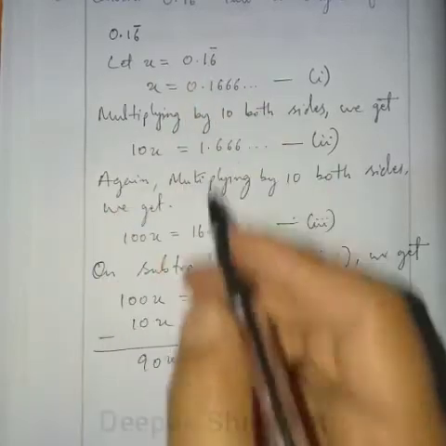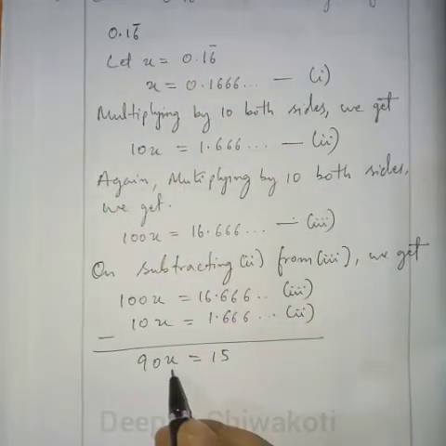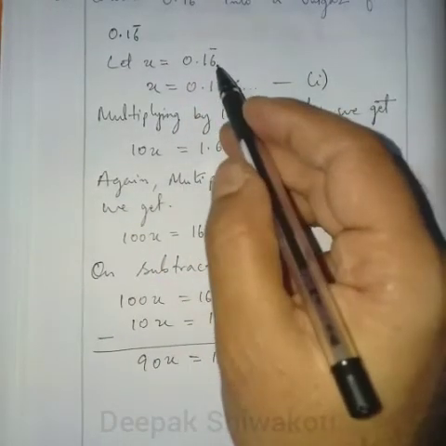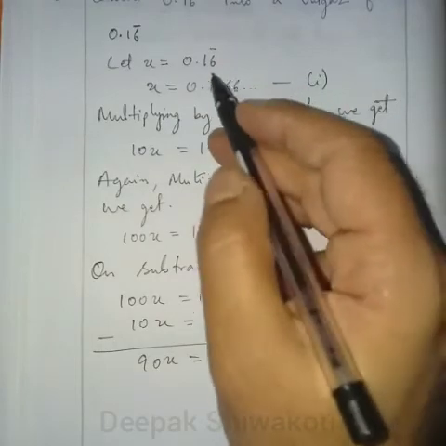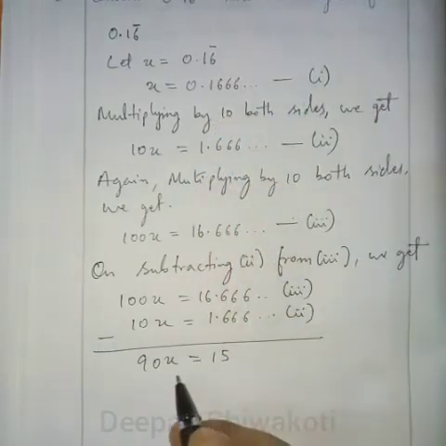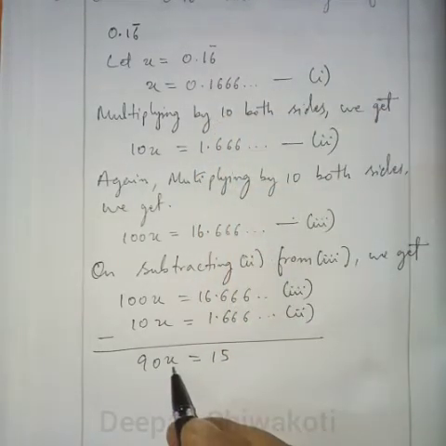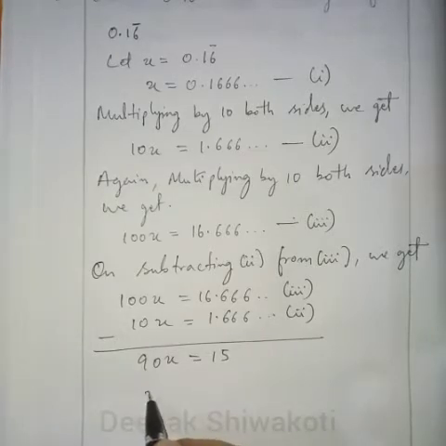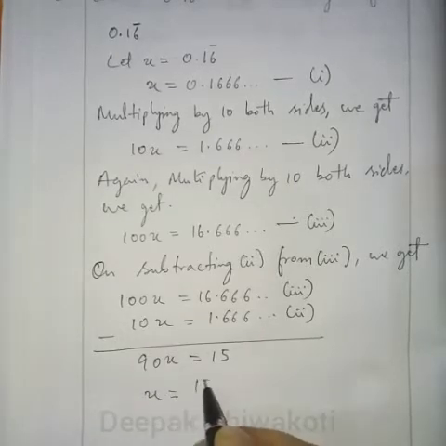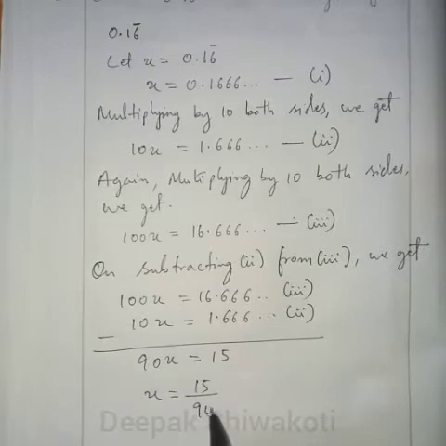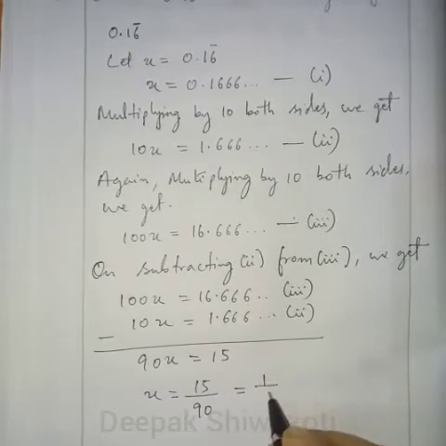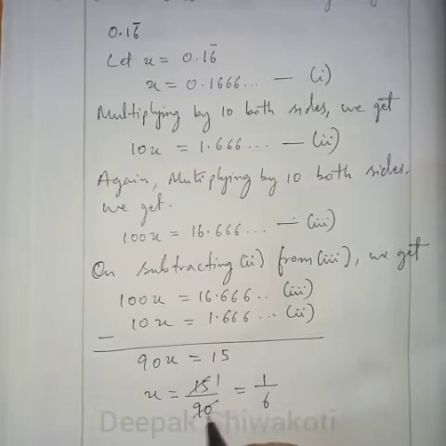Okay, x is this much, and here is also x. So this x represents this only. Same thing, 0.166, this is the value of x. So now therefore x will be 15 divided by 90. When you simplify it, what will we get? 1 by 6. 15 ones are 15, 6.